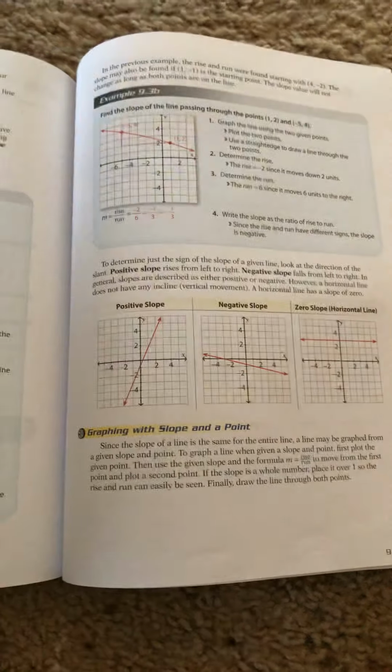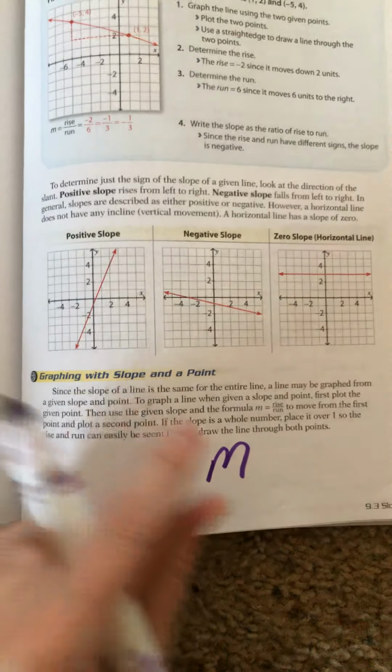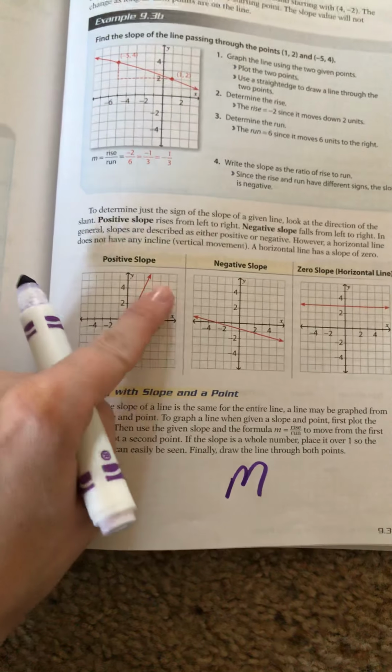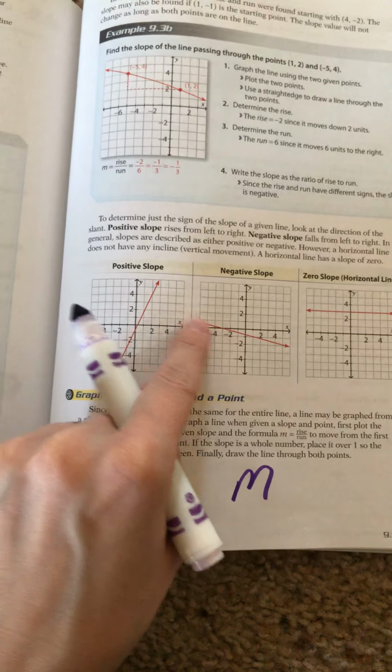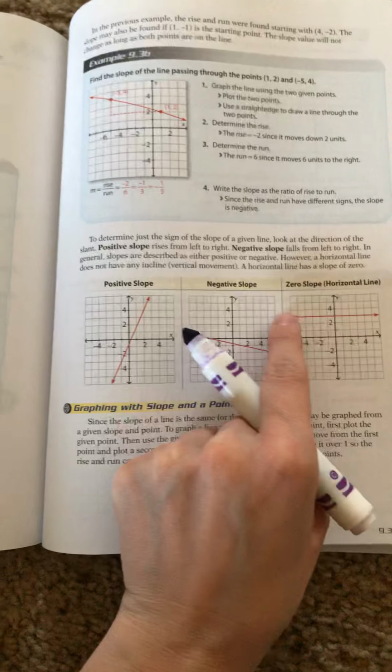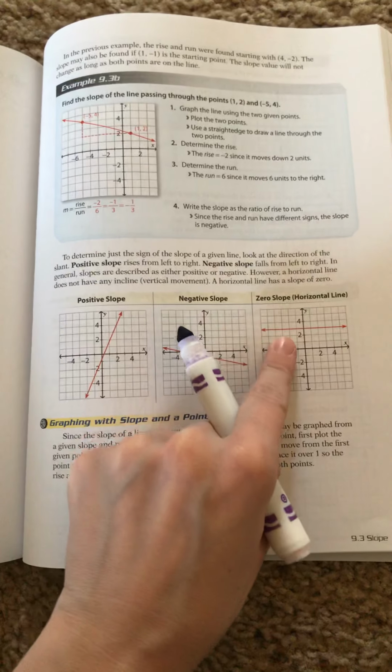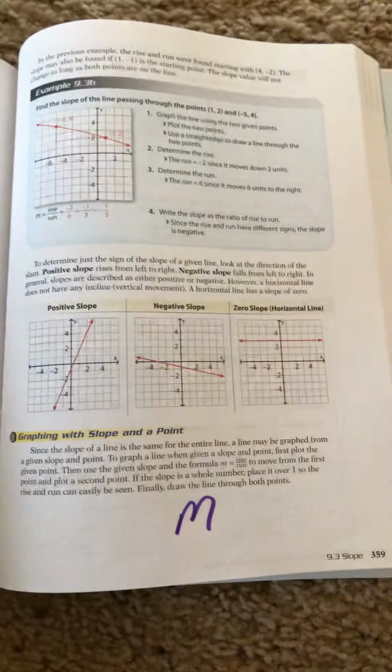9.3 is all about slope. Slope is known in a formula by the variable m. So if you ever see an m, that means the slope of a line. If there's a positive slope, it means it is going up. A negative slope, it's going down. And zero slope means it neither goes up nor down. It's just a horizontal line.